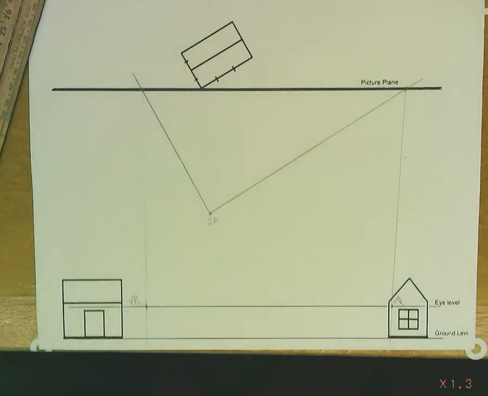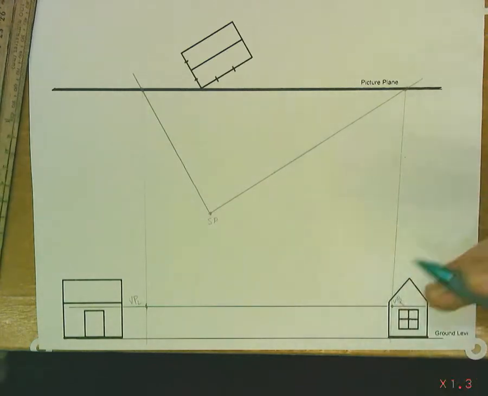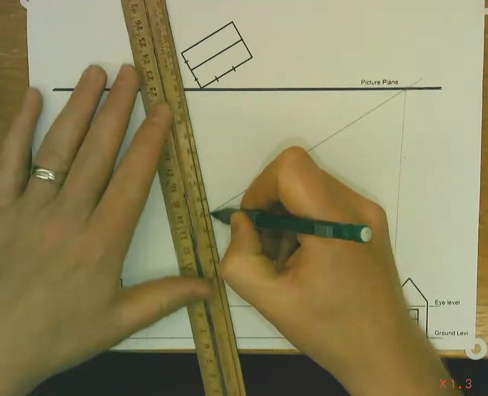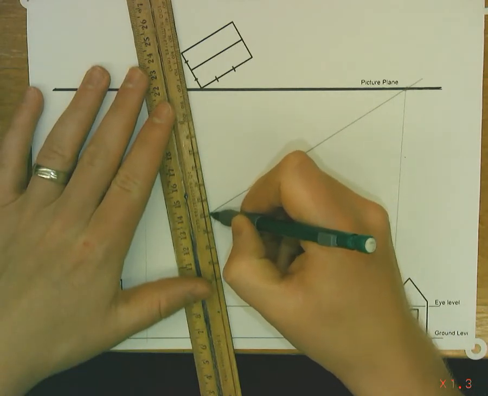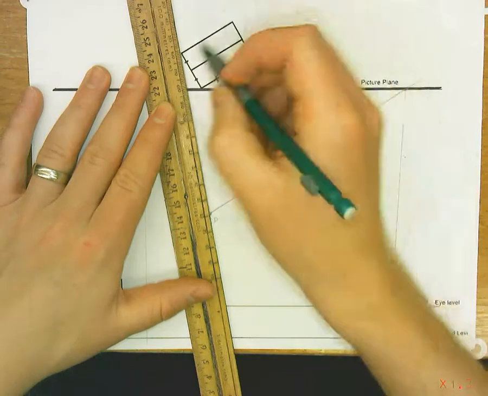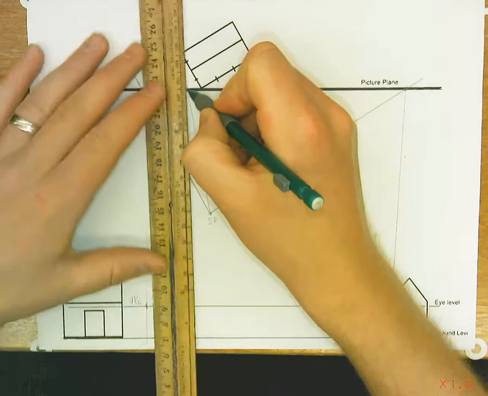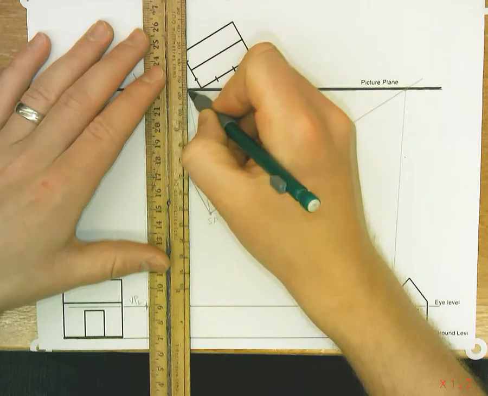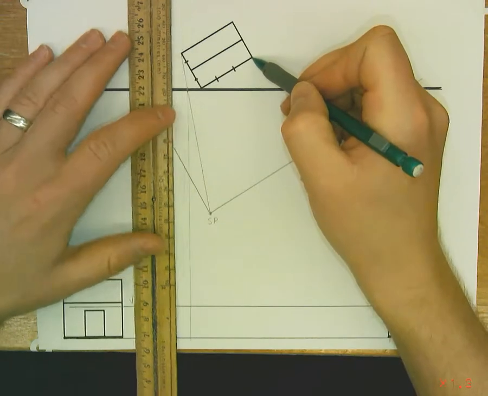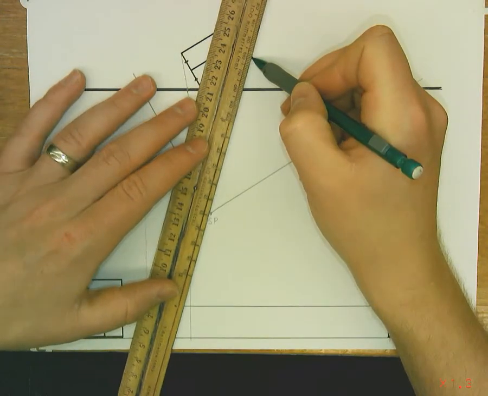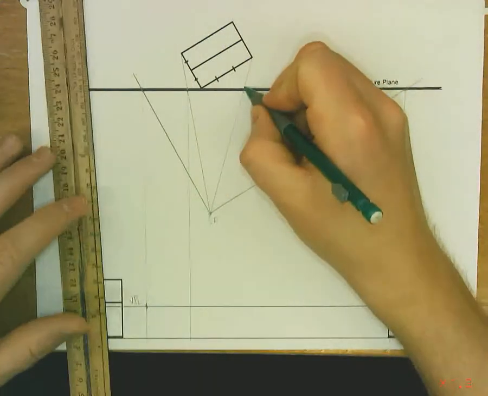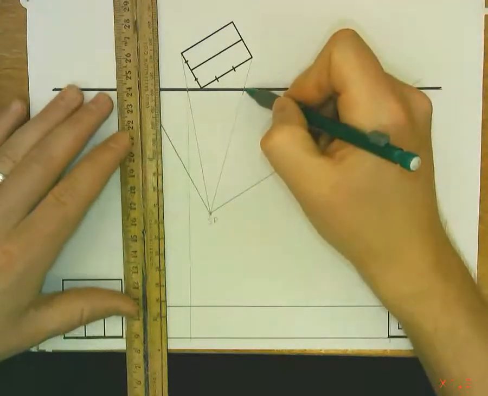Alright, so now that's established, we can start drawing the house. Here we repeat the steps using our standing position. We're going to get the parameters of our house. I'm lining up the ruler with my standing position and the corner of the house, drawing a line where it meets the picture plane, and drawing a vertical line all the way down. Same with the opposite corner of the house. We draw a line toward that corner from the standing position, just like that. It crosses over that picture plane, and we drop it down.